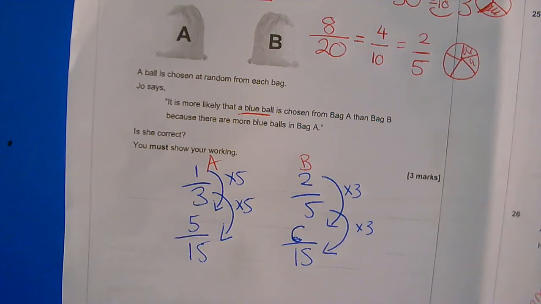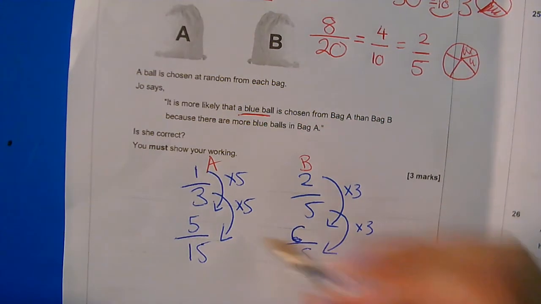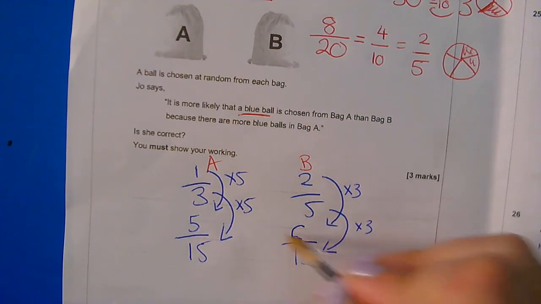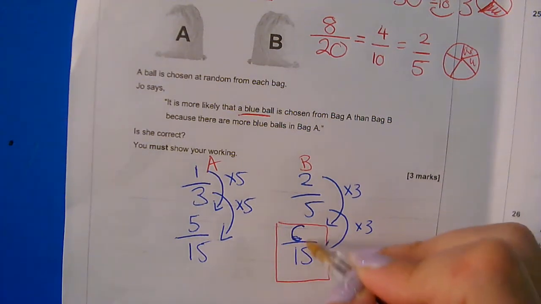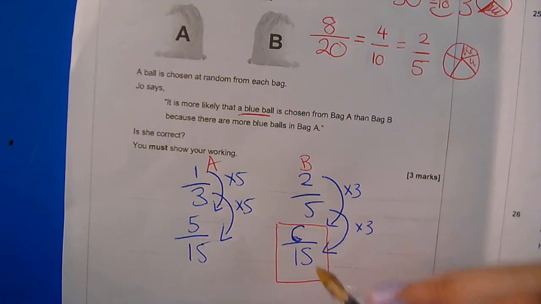So if they have the same proportion, i.e. they both had 15 in, A has 5 out of 15, B has 6 out of 15. So bag B, 6 is more likely than 5. So bag B has a higher proportion, so a higher chance of it happening.